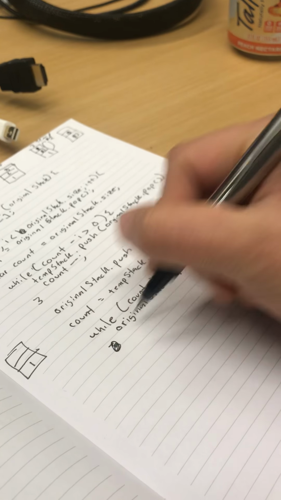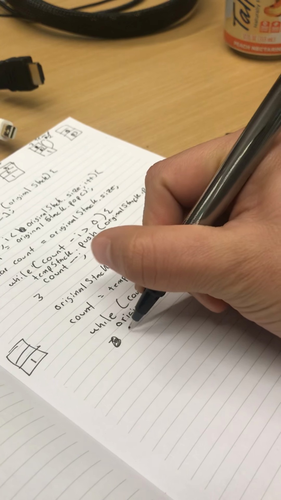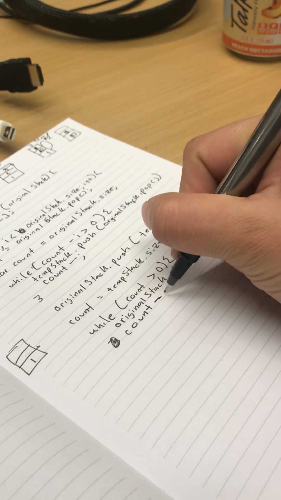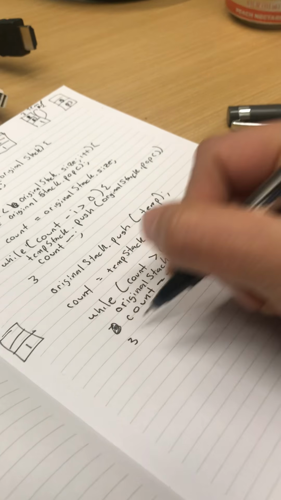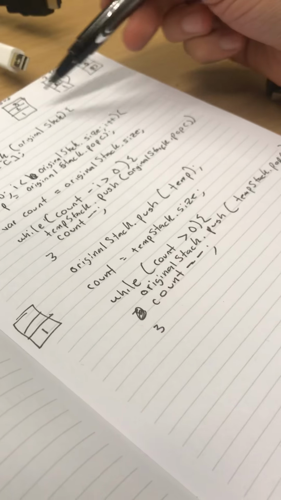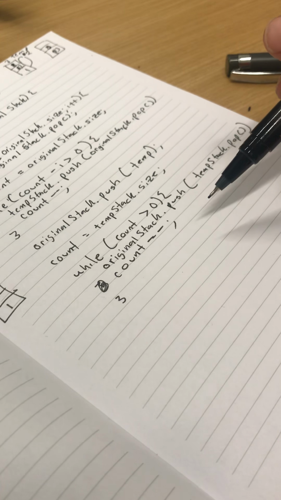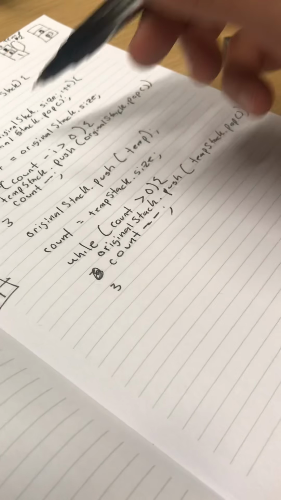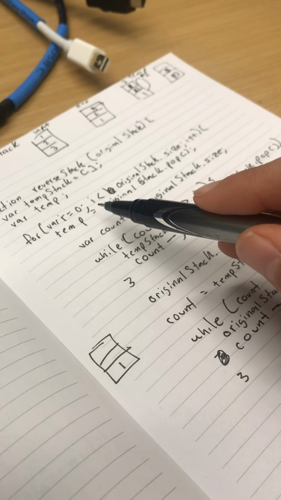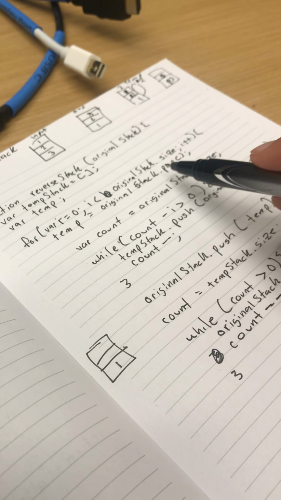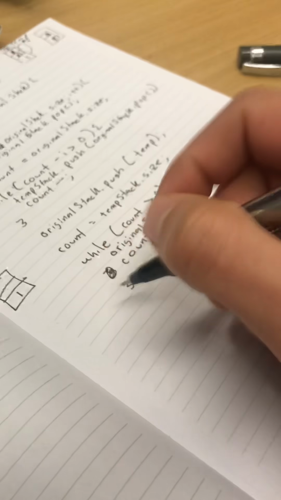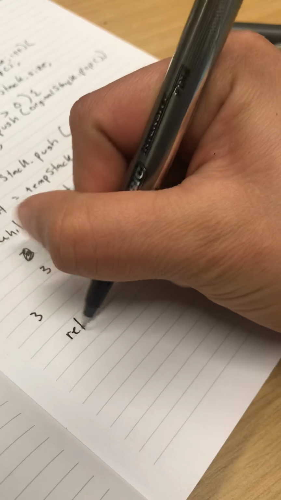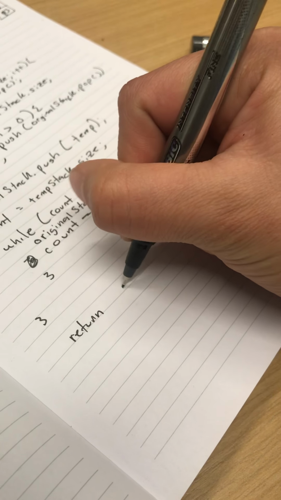Oh, and I forgot, we have to decrement our counter. So now it would iterate through everything. Since we have gone through as many times as there are elements in our original stack, now we're going to close that for loop, and we are going to return our original stack.